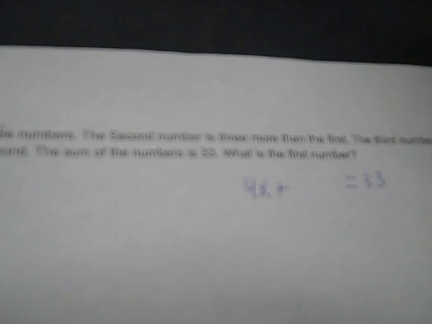Now you add all your x's. What's 1 plus 1 plus 2? 1 plus 1's 2, 2 plus 2's 4, so you'd have 4x. Now you add the numbers that don't have x, which is just 3 and 6. 3 plus 6 is 9. Then you dot and circle the 9, minus 9. 33 minus 9 is 24, so 4 times x equals 24.